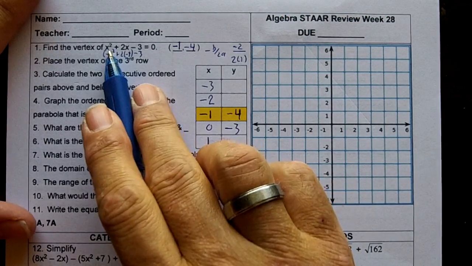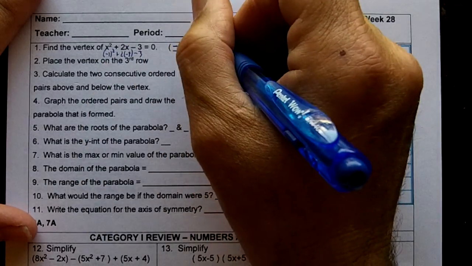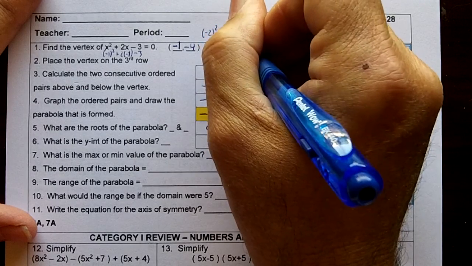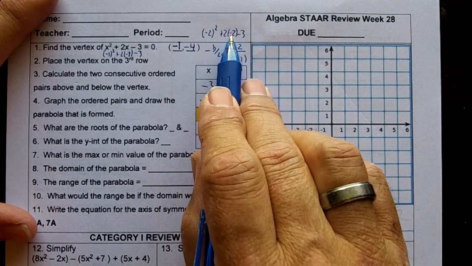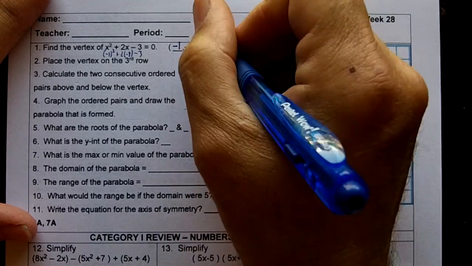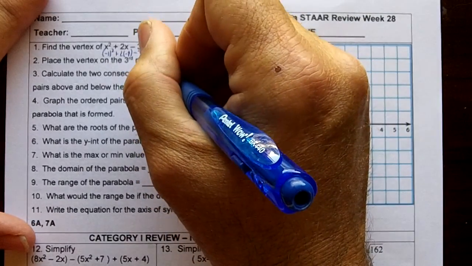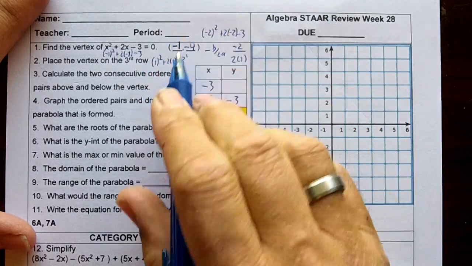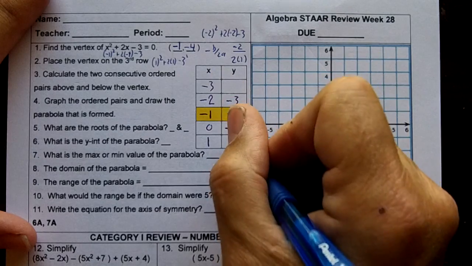Now then, I'm going to plug my negative 2 in. Well, plug in the negative 2, I will get negative 2 squared plus 2 times negative 2 minus 3. That's going to be 4, minus 4 is 0, minus 3 is negative 3. Then I'm going to plug 1 in. So I would have, and I'm going to do it right here, 1 squared plus 2 times 1 minus 3, and that's 1, plus 2 is 3. 3 minus 3 is 0.